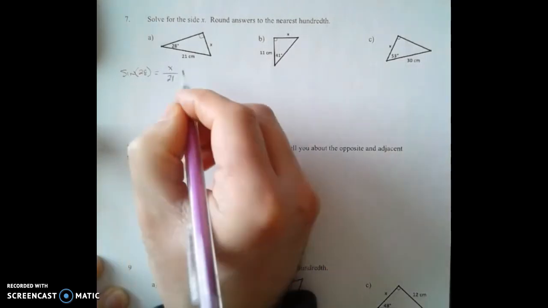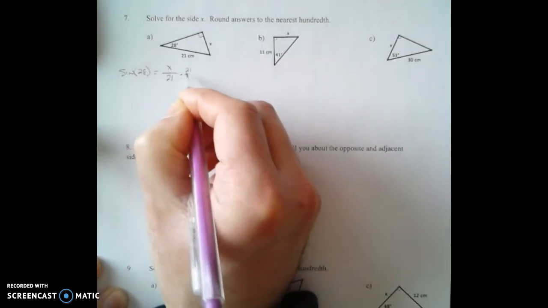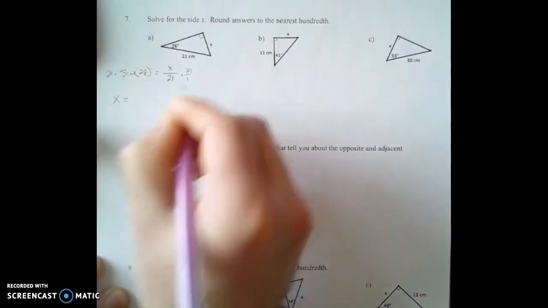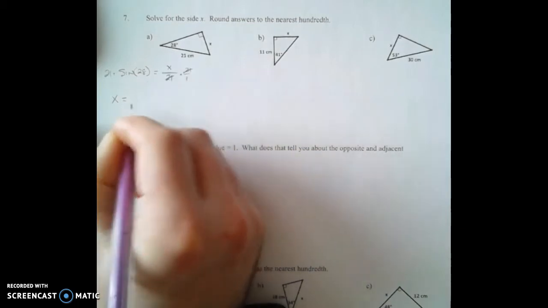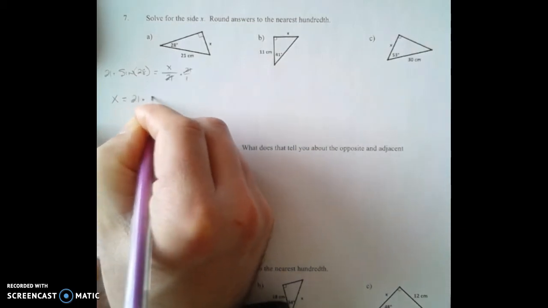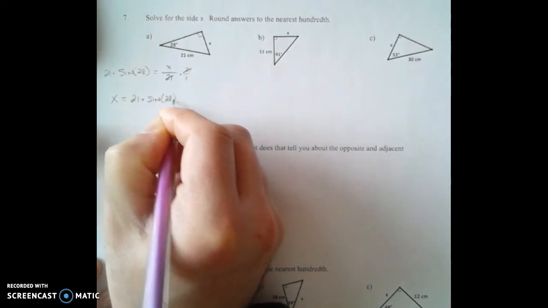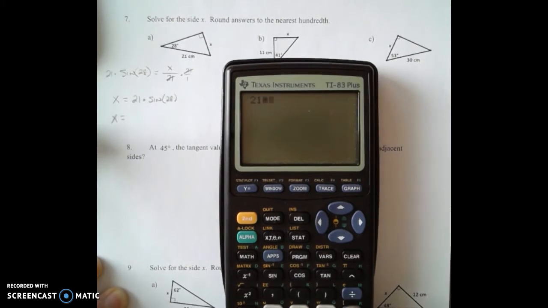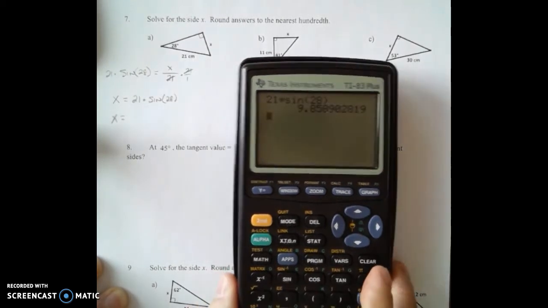So we're going to multiply each side by 21. So to get x, okay, these are going to simplify. x is going to be equal to 21 times the sine of 28. And so we can go ahead and punch that into our calculator. All right, clear that out. 21 times the sine of 28. And I'm going to go ahead and write all of that out.